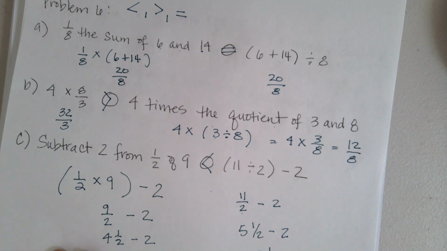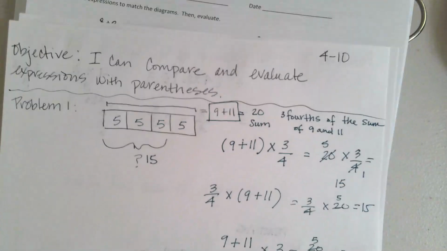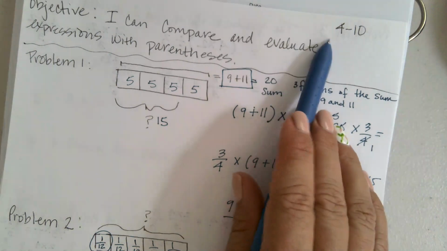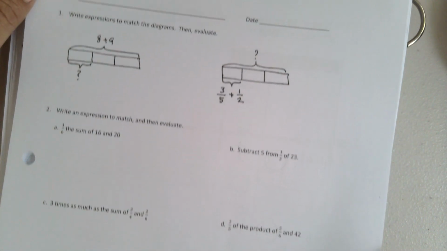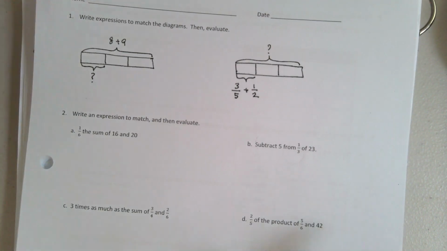All right, that's going to do it for this part of this lesson. This was the concept development 4-10. So now let's take a look at the problem set before you get started.